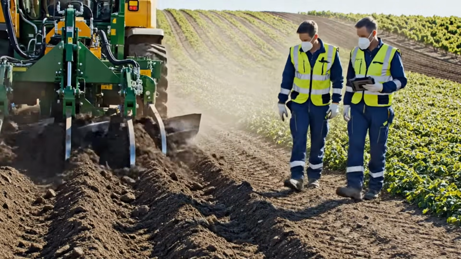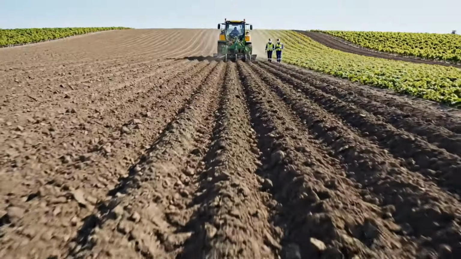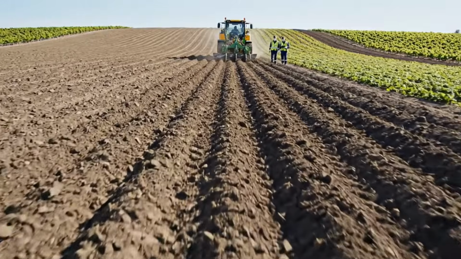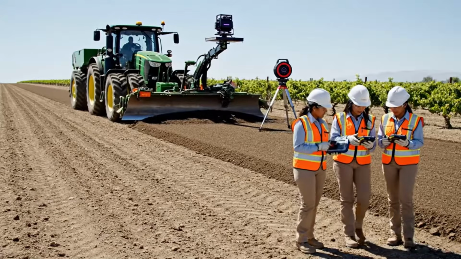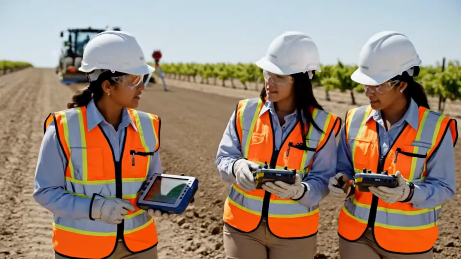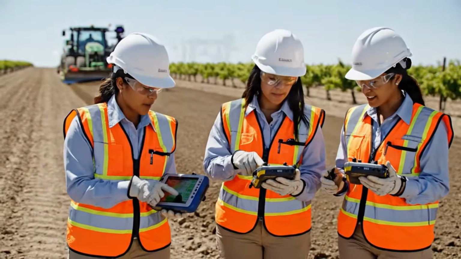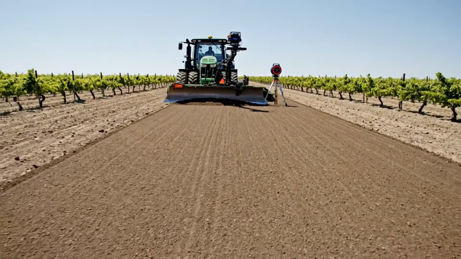Operation 11. Land preparation begins with deep soil ripping, executed by automated agricultural equipment. The elevation on grid 4 is stabilizing right at the target gradient. Confirmed. We are within the parameters for the irrigation plan.